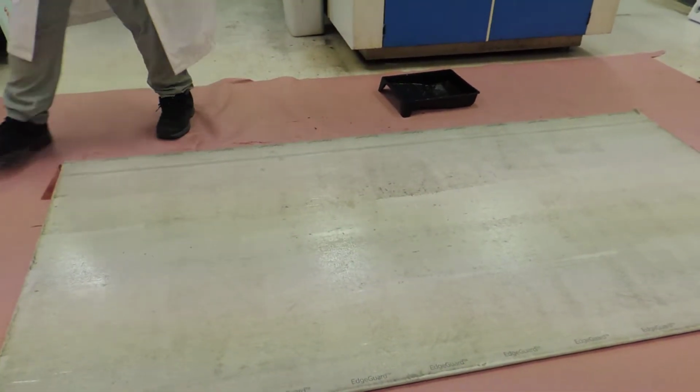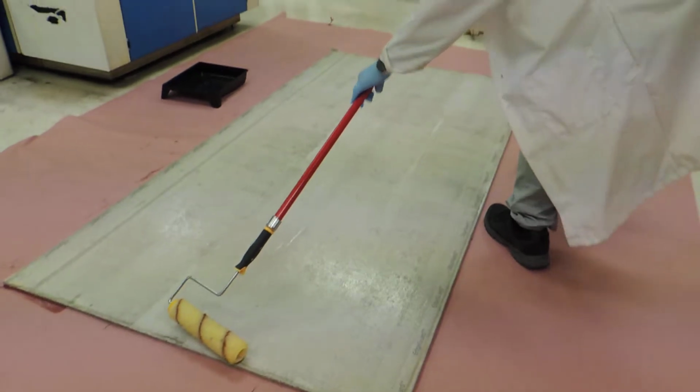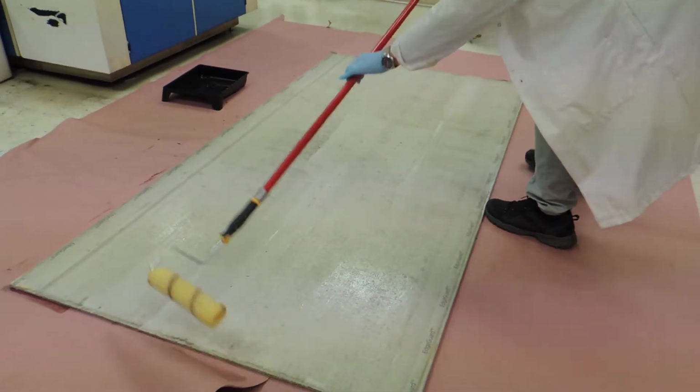I'll come around to the other side of the panel so as not to step on it, and continue with the second coat of the Eco 1500.